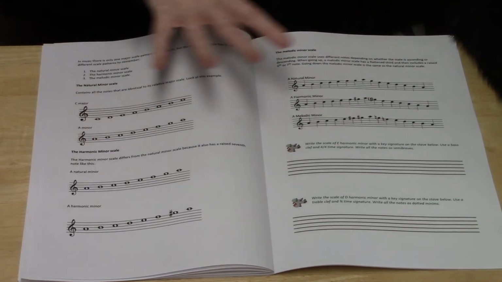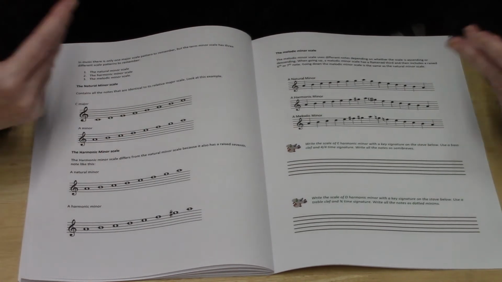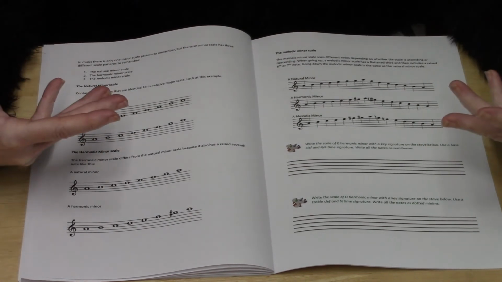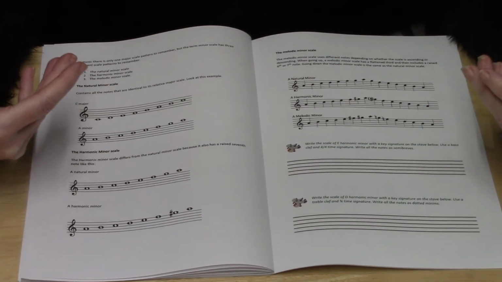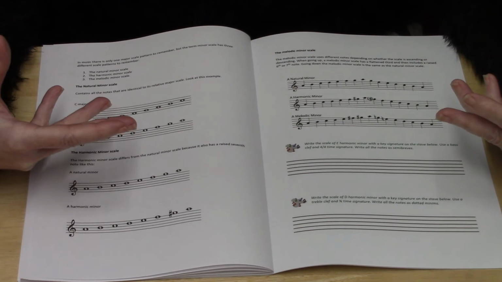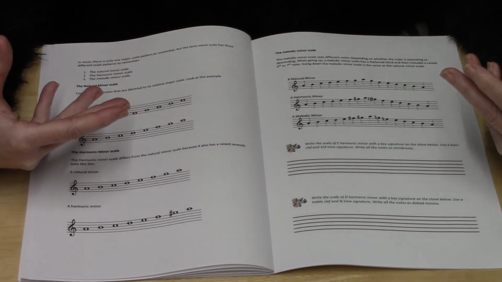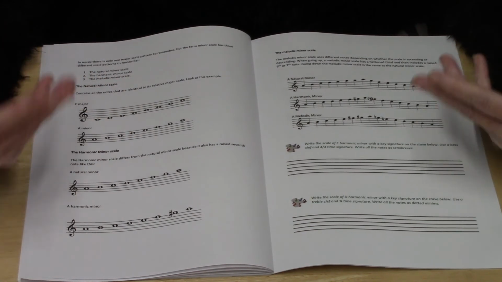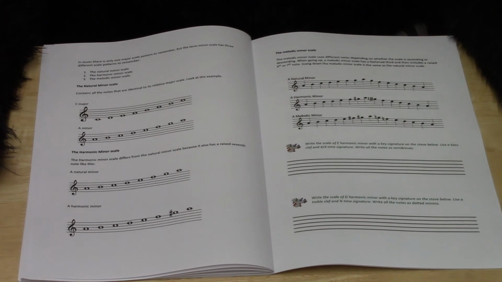And that's why whenever you have a piece of music which is in a minor key, you will always get accidentals within it, because it might be based on the melodic minor scale, it might be based on the harmonic minor scale, or it might be based on the natural minor scale. So you will always know a piece is in the minor scale because it will tend to have these accidentals that appear within the music and not in the key signature itself.